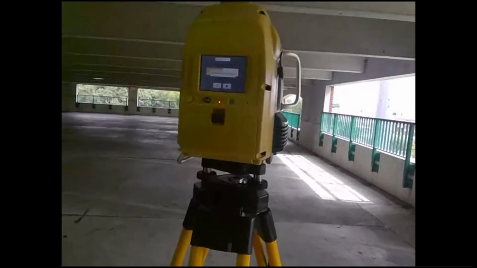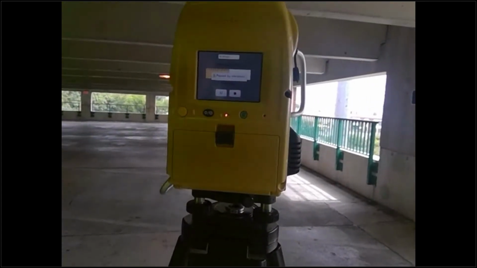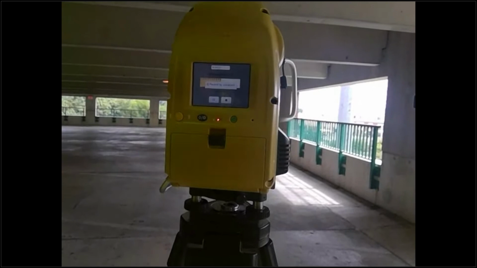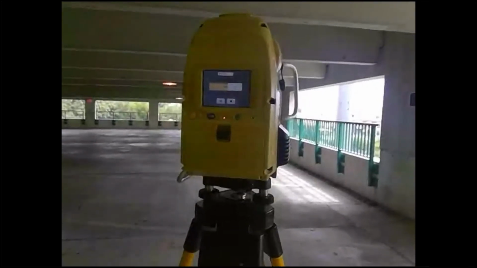As you can see, this is definitely a live parking deck, so we'll let that pass through real quick. A little vibration for the instrument, so the instrument has paused itself. There we go. So we'll continue on now.